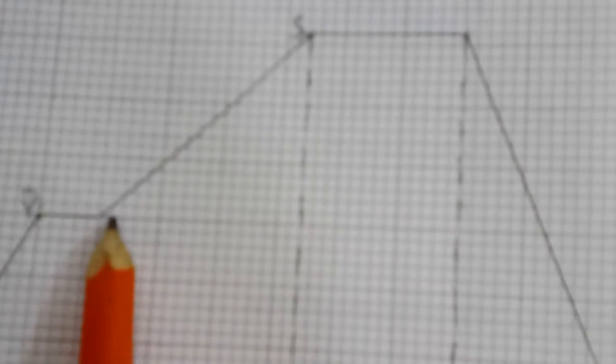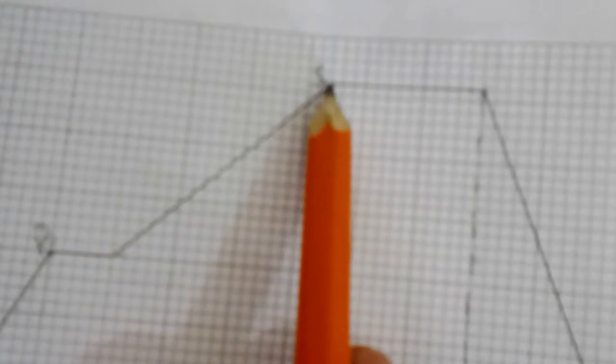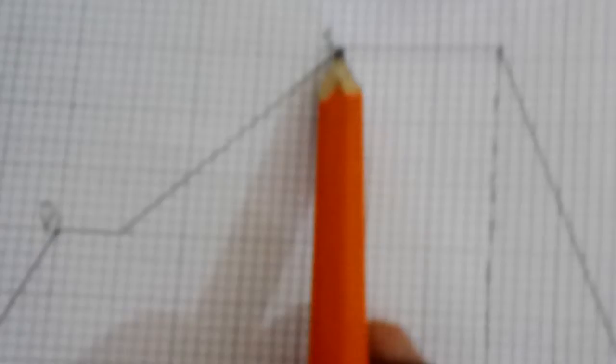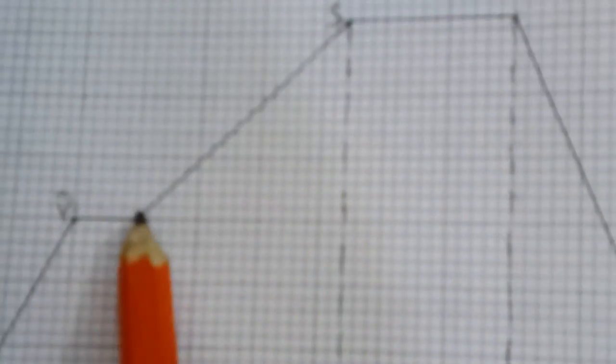Now we also need to find the second speed, for the shopping, from this point to this point. Now from here to that point, how many? We have 5, 6, 7, and what? 8. That's the slope.